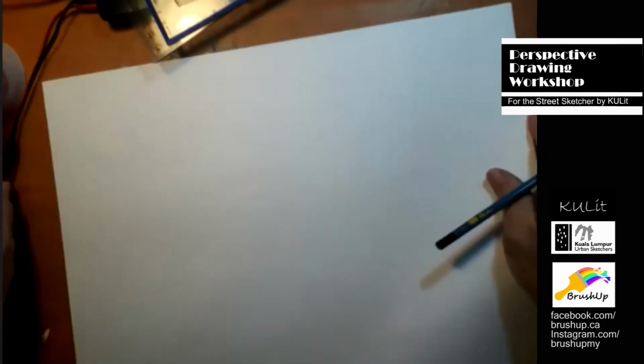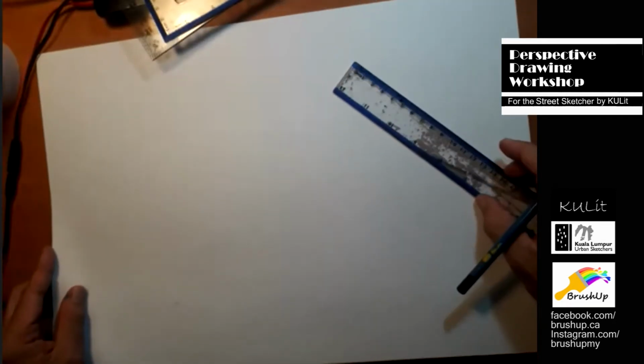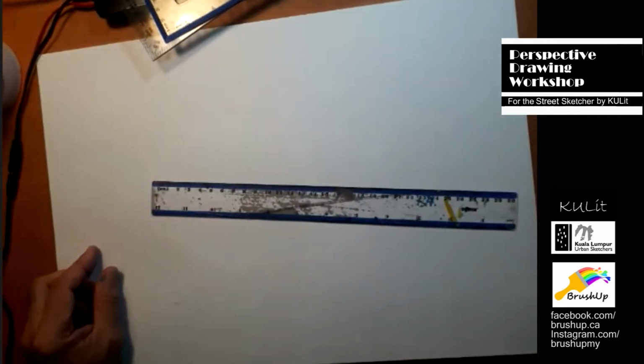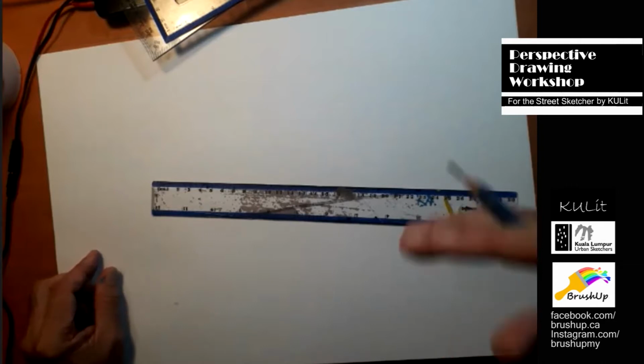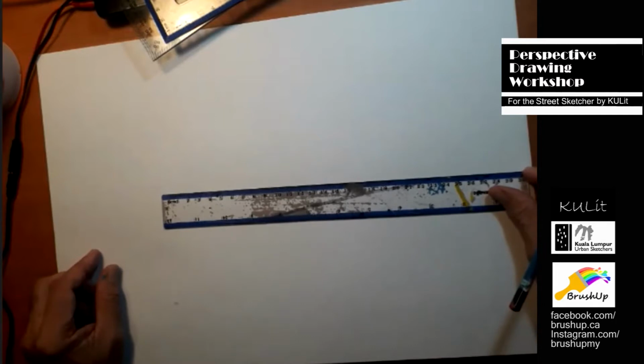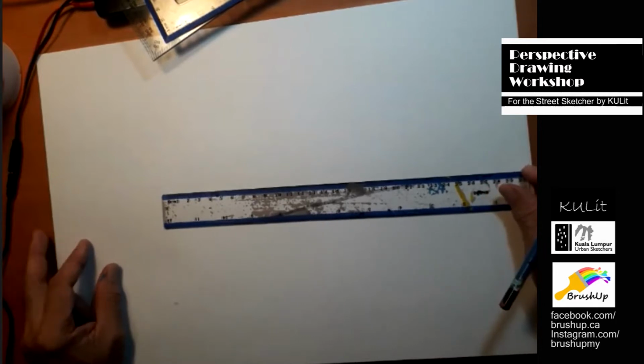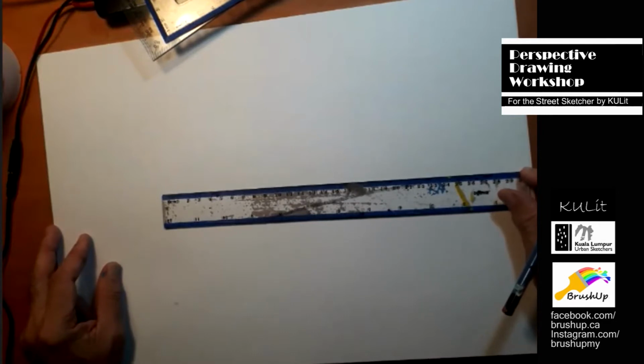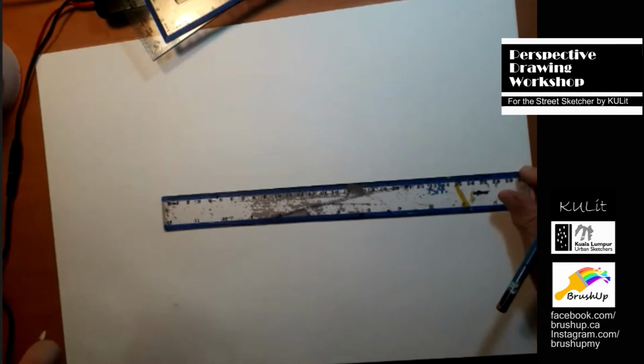Let's go through this. The most basic rule about perspective you will realize is when you observe things around you, things that are further away get smaller and smaller. The trick is how you depict that in a drawing, especially when objects come in different sizes.